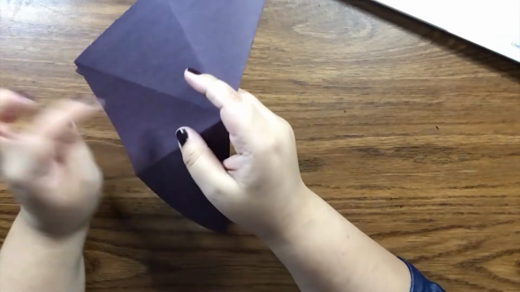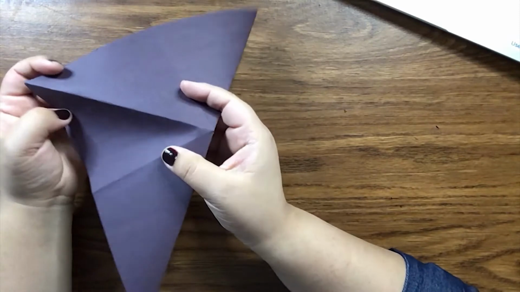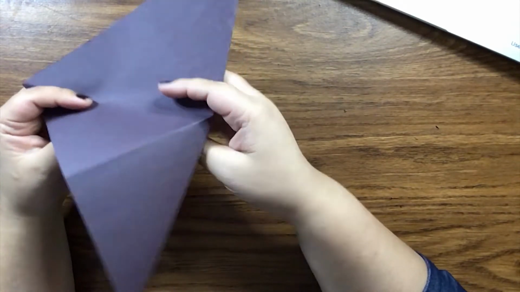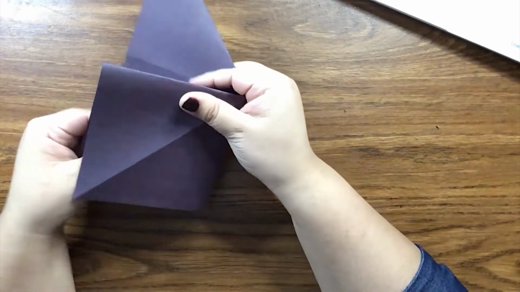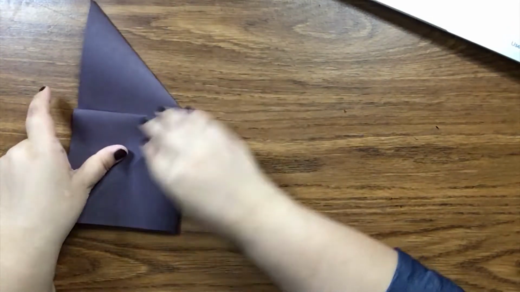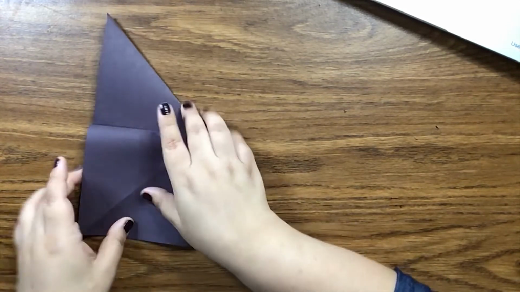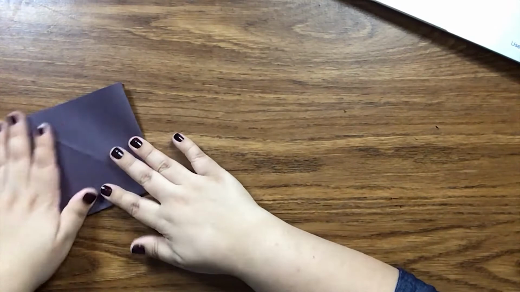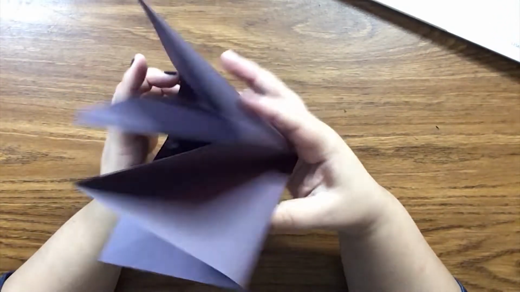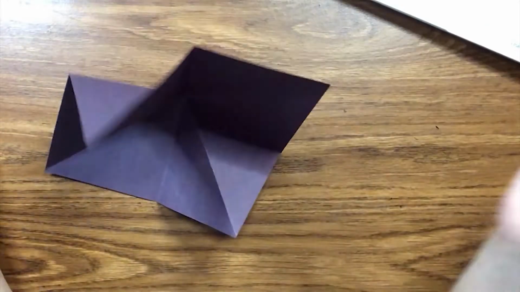So what that's doing is it's changing this from a mountain fold. You see it's a mountain fold. It's going to change it to a valley fold. Ta-da! Right here. And now you have this cool little number. That's it. Origami done. Just kidding.